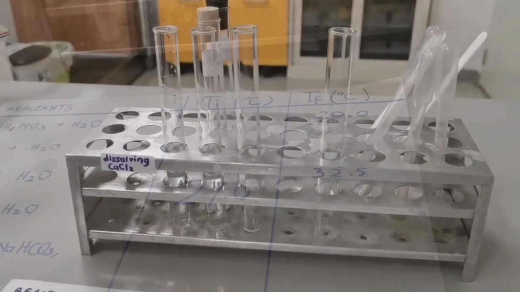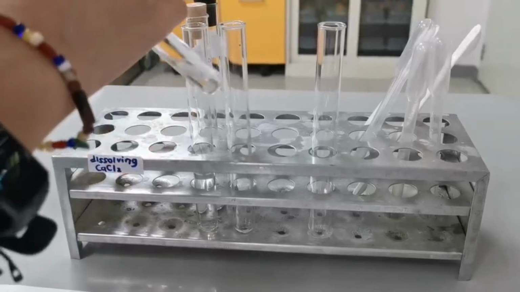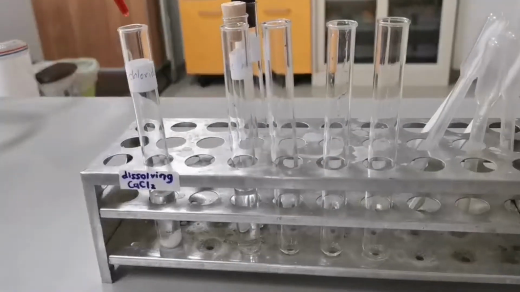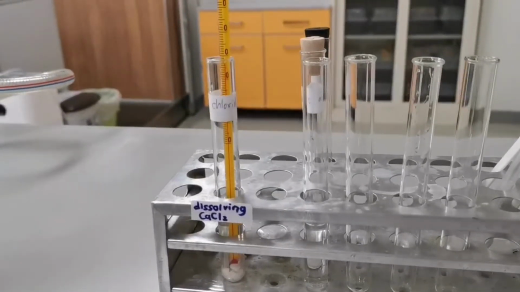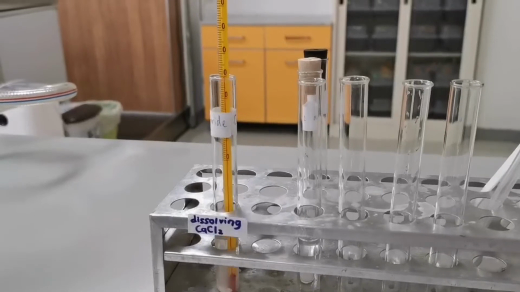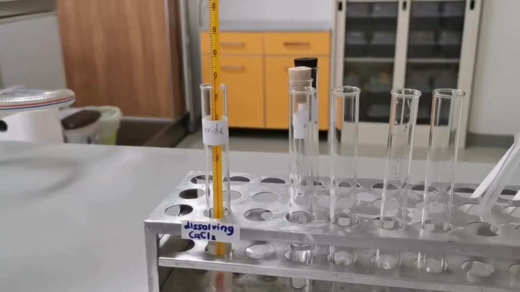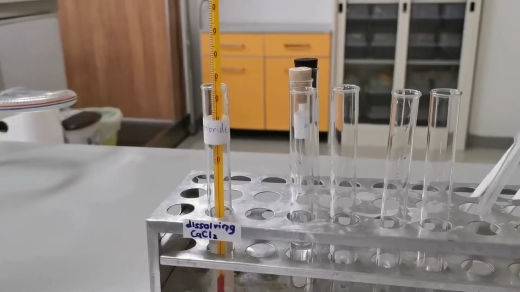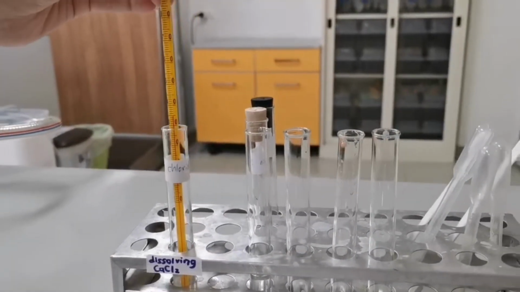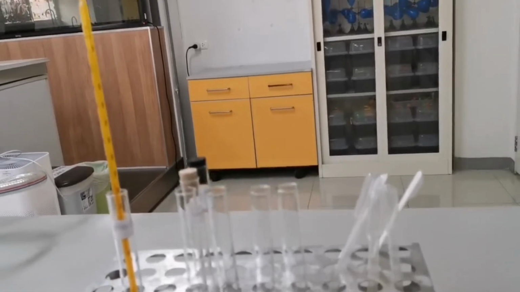Next one is dissolving calcium chloride in water. The highest temperature recorded is 35 degrees Celsius.